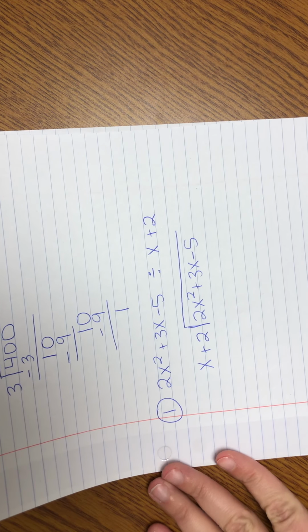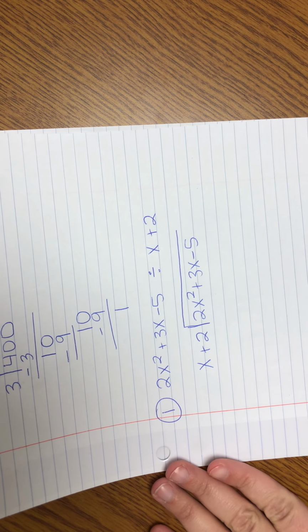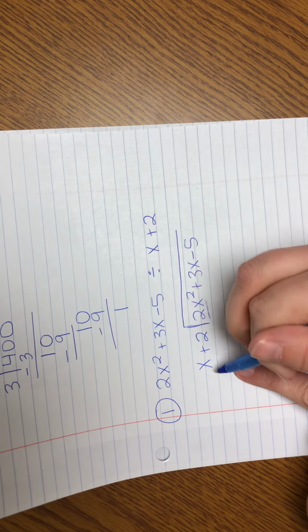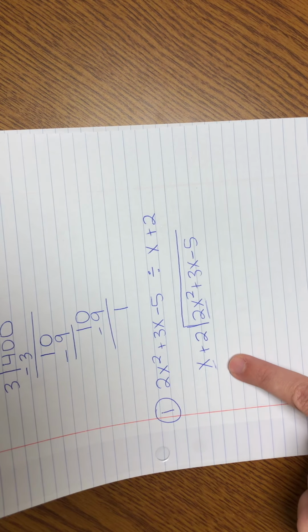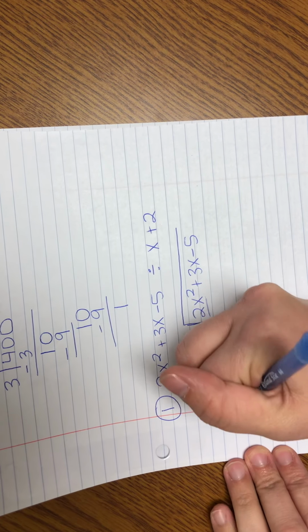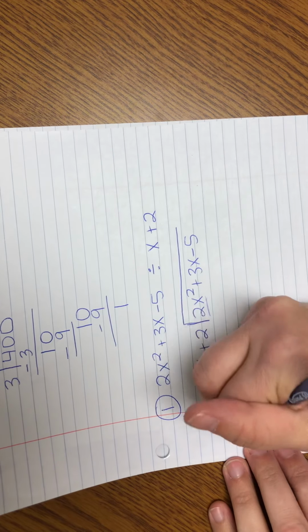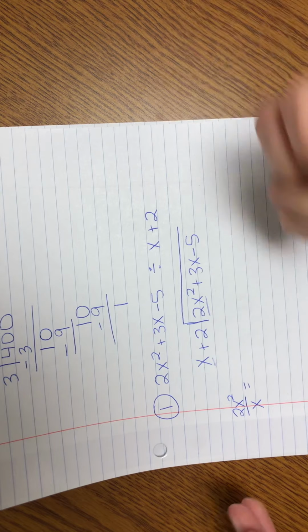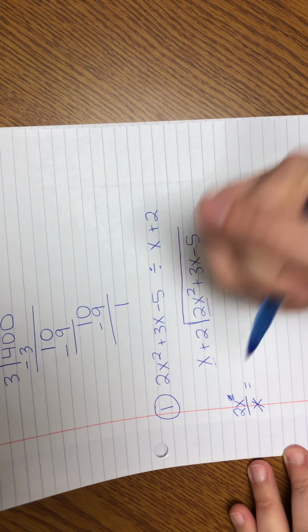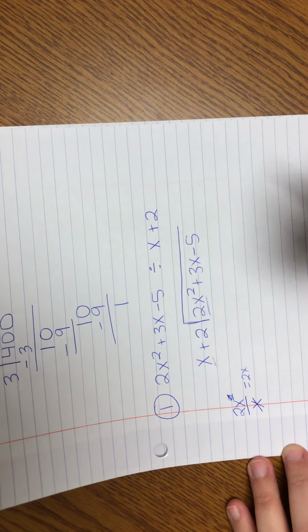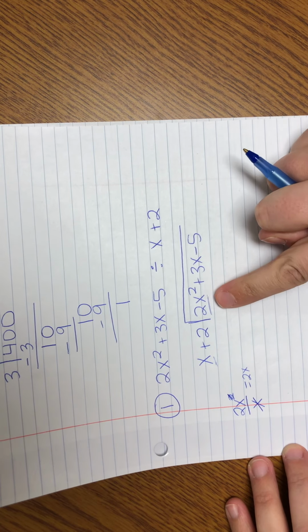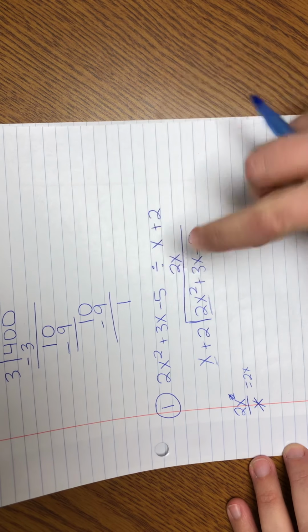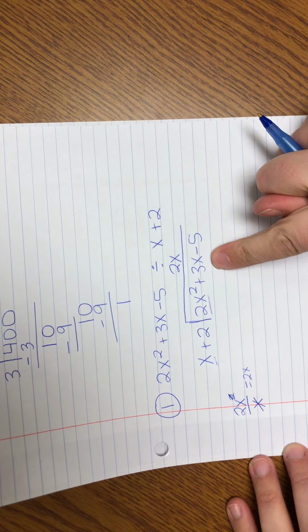Alrighty, so we are dividing by x plus 2. What we're going to do is look at the first term that we're dividing. We have 2x squared, and we're going to divide it by x. If you think about it, one of the x's cancels out, and we're left with 2x. So if we want to get rid of this term, we have to multiply by 2x. That's what we're going to put right here, above the x.